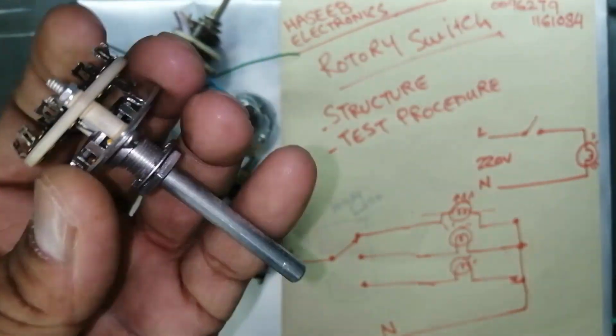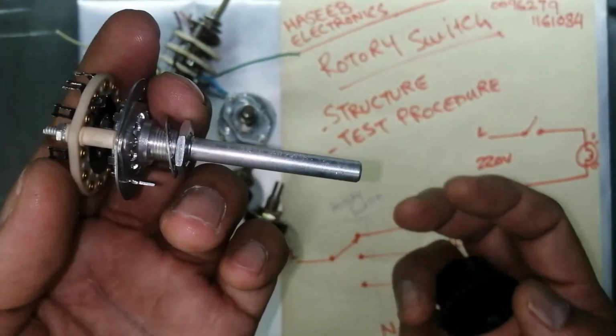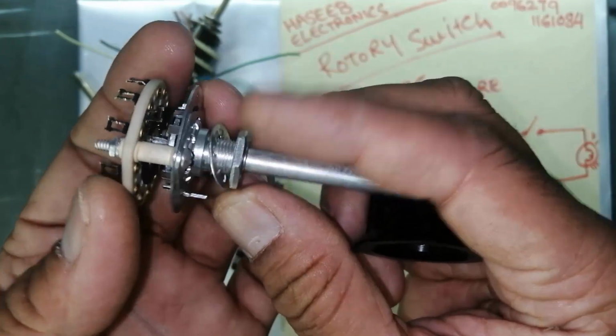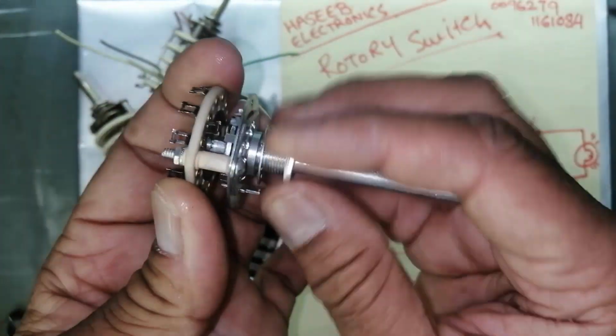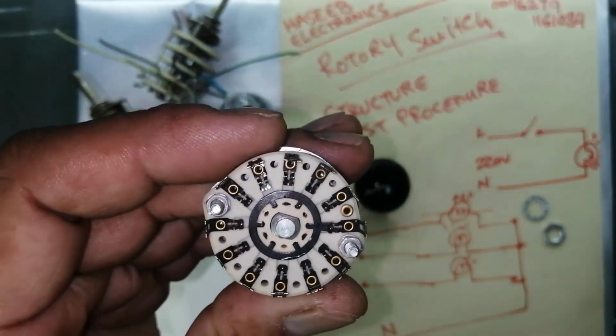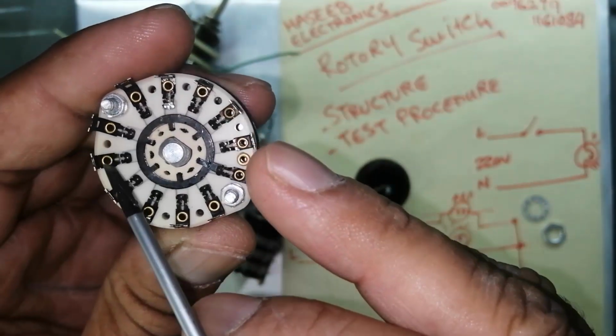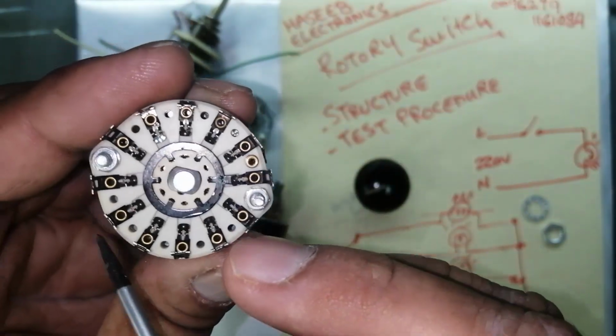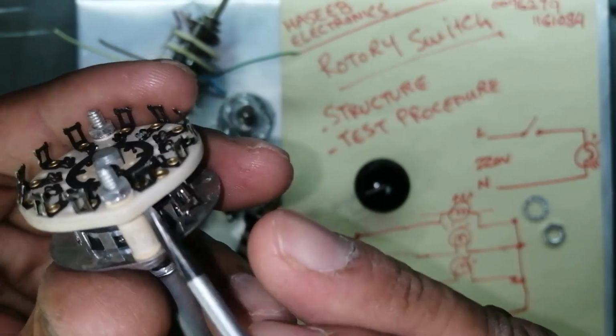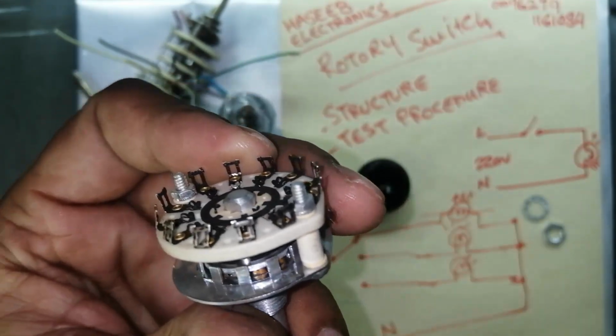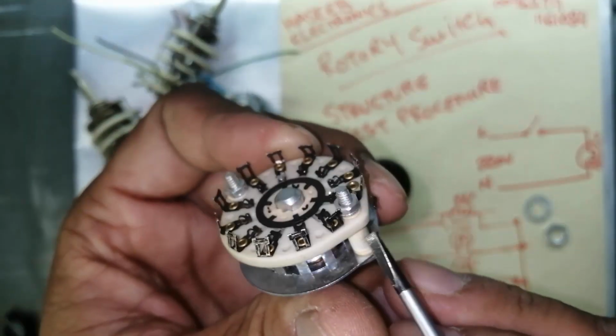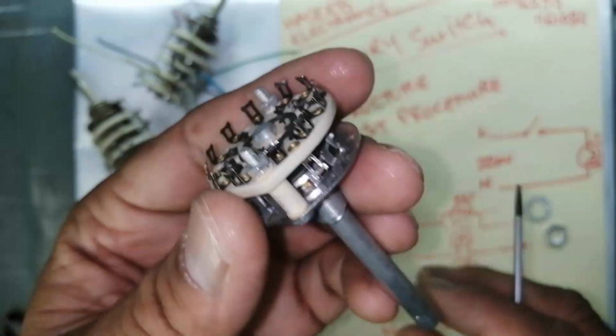In a rotary switch we can see there are some parts. In this condition, this is the stationary plate. This is the fixed plate, fixed to the chassis by these two mounting screws.